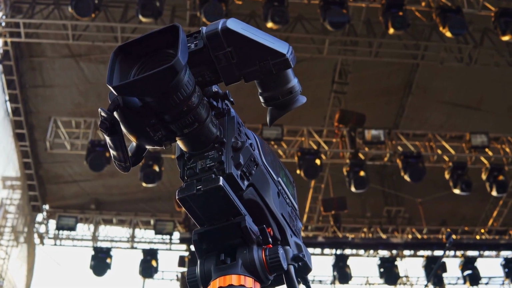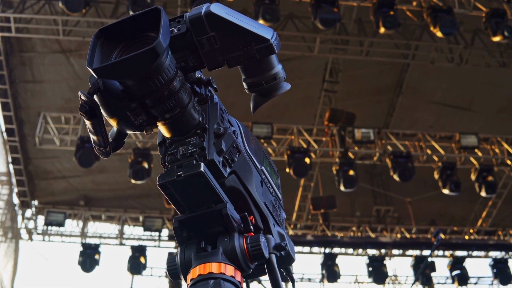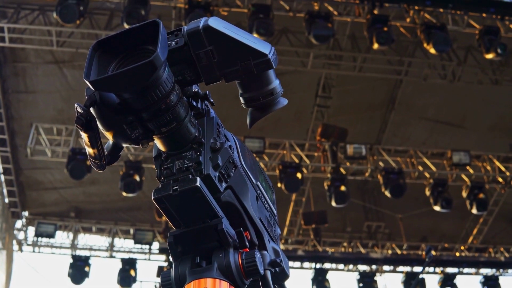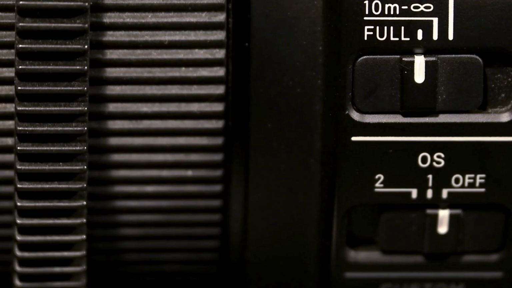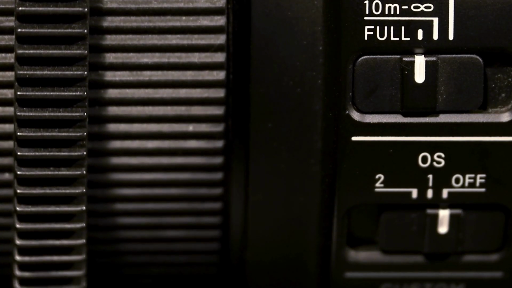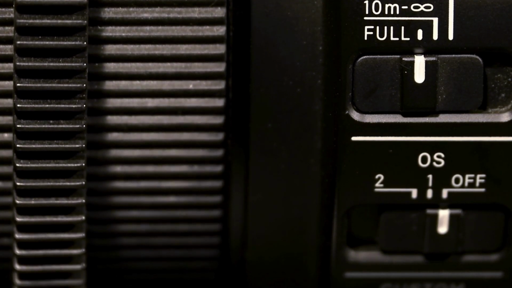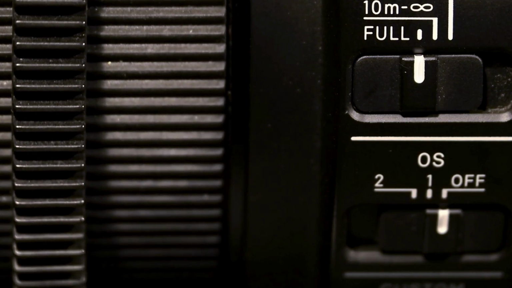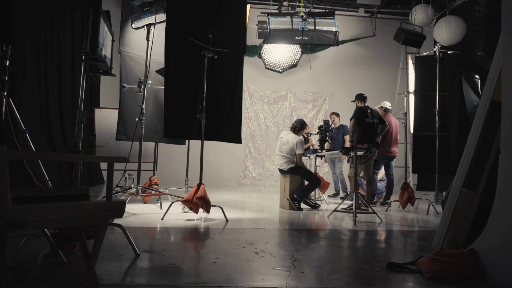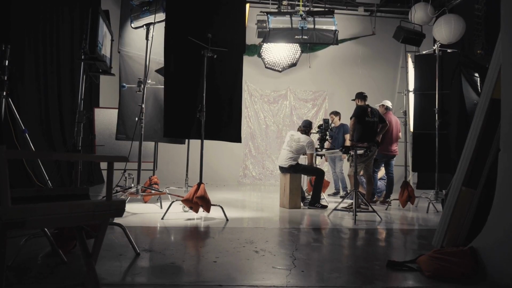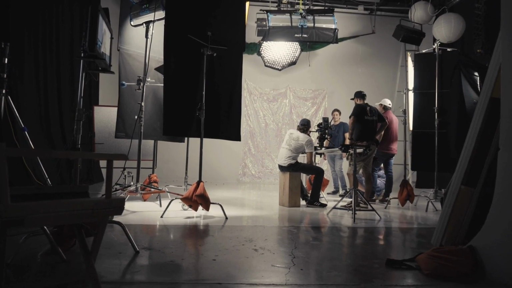Aperture is another important factor when selecting a lens. Lenses with wide apertures such as f1.4, f1.8, or f2 allow for shallow depth of field, creating soft, blurred backgrounds that isolate the subject. This can be particularly effective in figure photography, where the focus is often on form, light, and emotion rather than background detail.